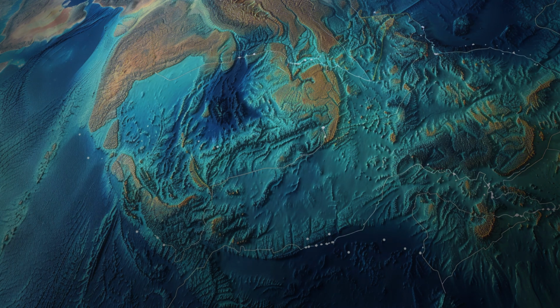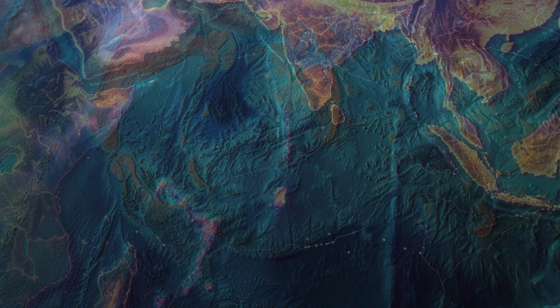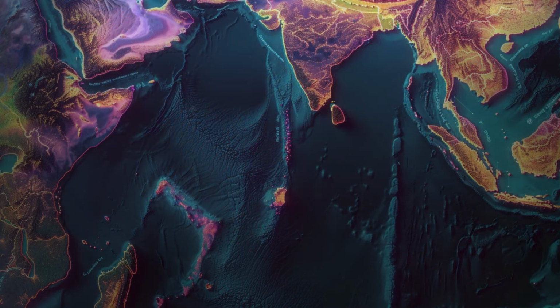Additional trench segments appear farther east in the transition zone between the eastern Indian Ocean and the western Pacific region. Global reference maps place several trench lines near island arc systems that connect the Indonesian archipelago with the western Pacific trench networks. These segments appear as shorter arcs positioned between island groups and adjacent ocean basins.